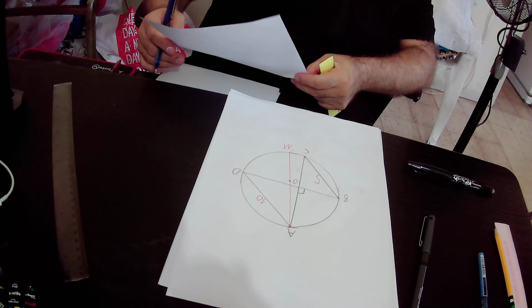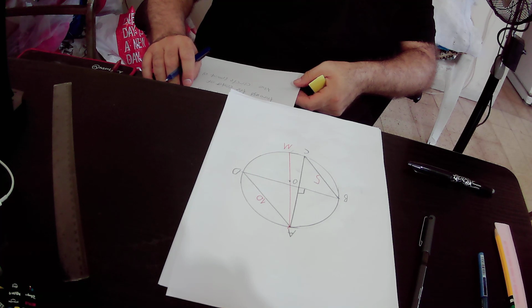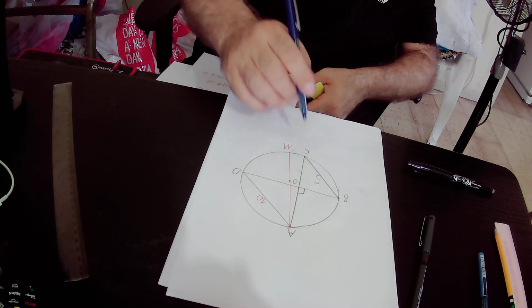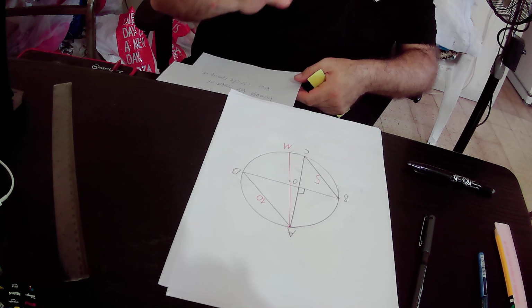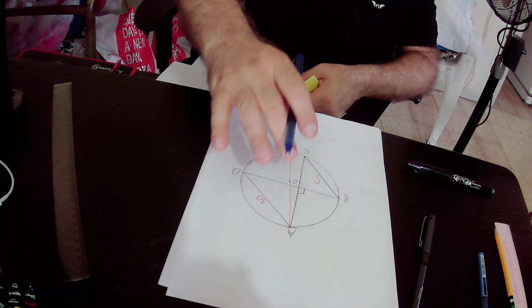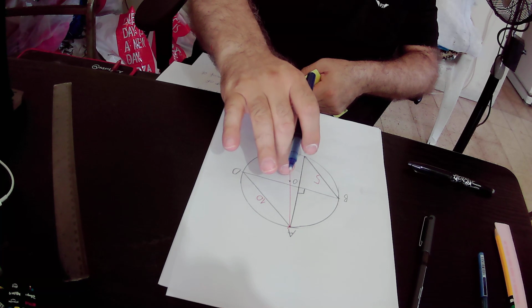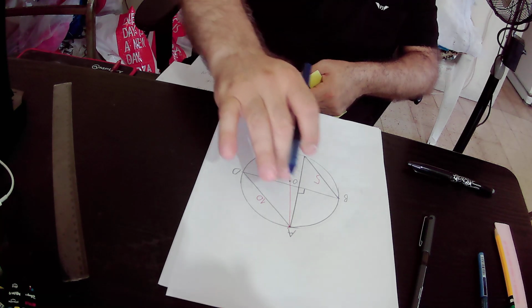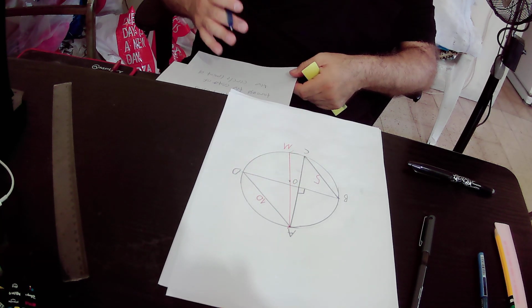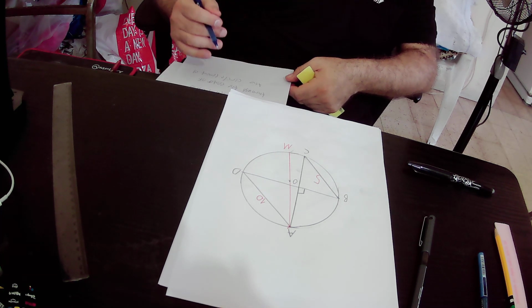Okay? Any chord that passes through the center of a circle is defined as the diameter of that circle. And because chord AM passes through the center of this circle, that is to say through point O, that is the center of this circle, for that reason chord AM is the diameter of this circle, that is to say it also equals 2 times the radius of this circle.